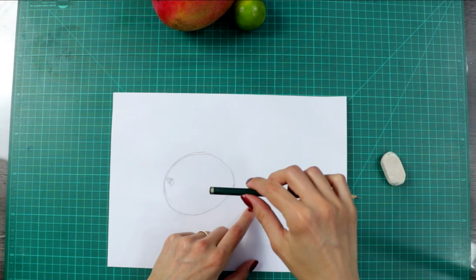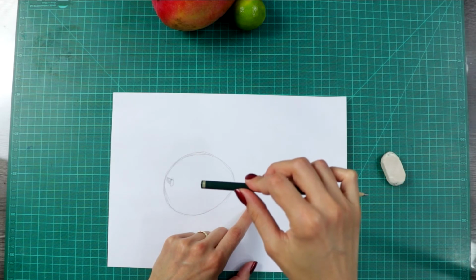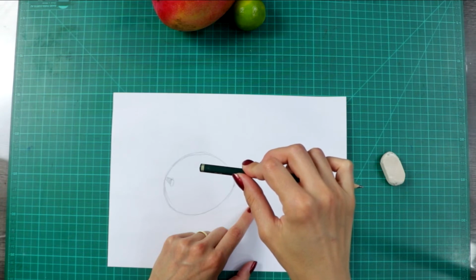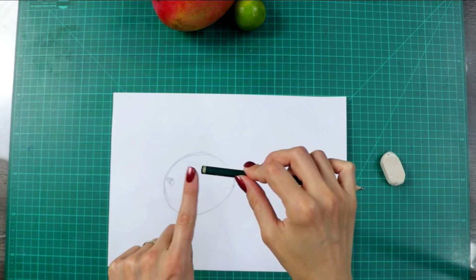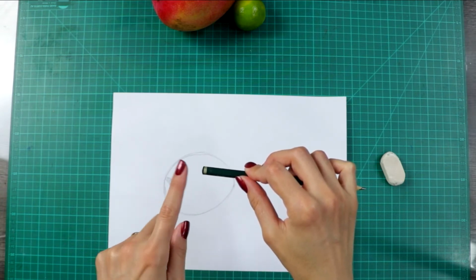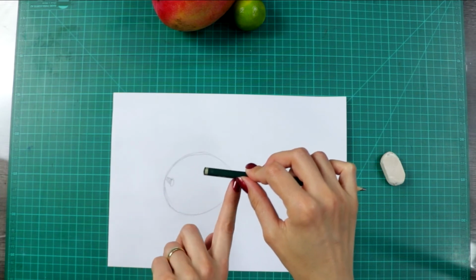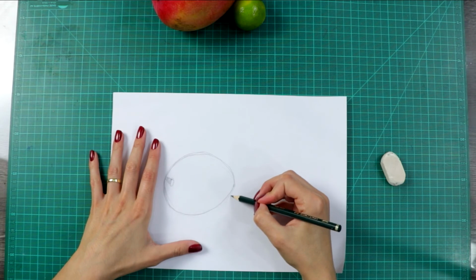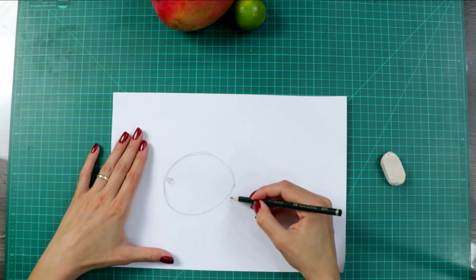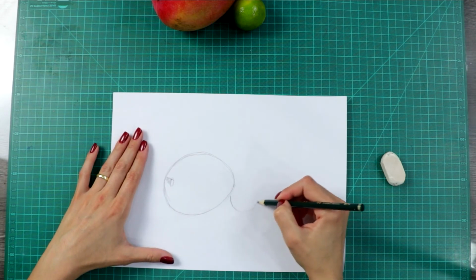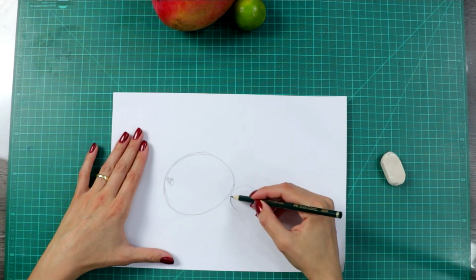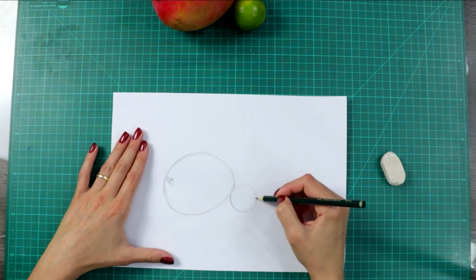So on my paper, I will do the length that I measured by looking. So from here, my lemon starts over here and ends over here. So my lemon is going to be this size. And then you shape it.